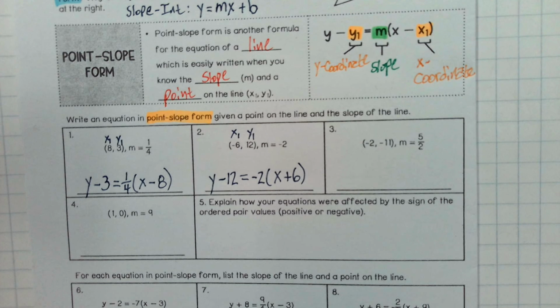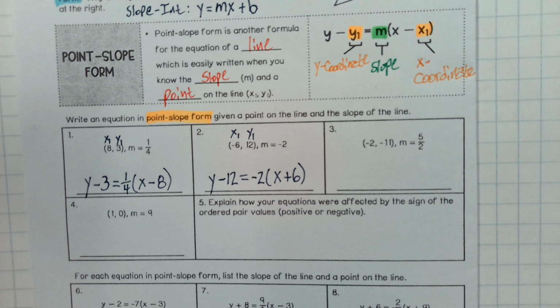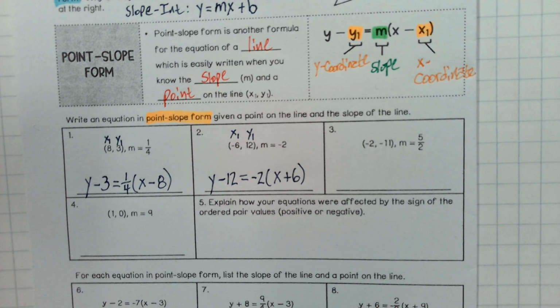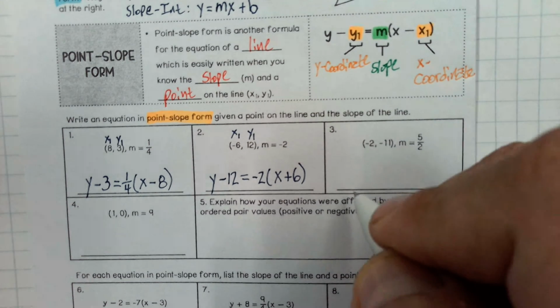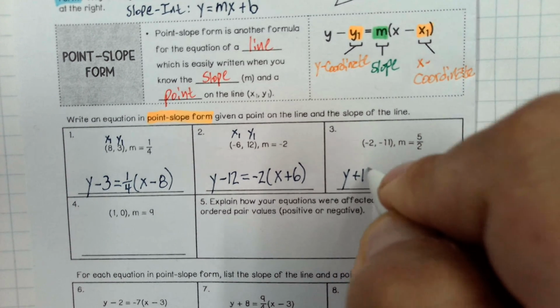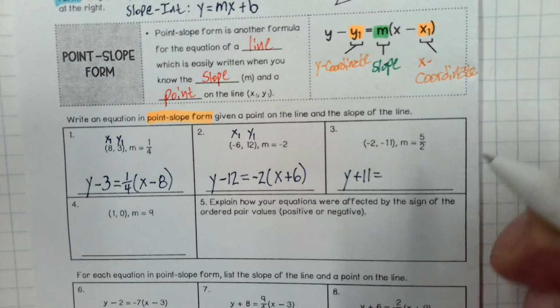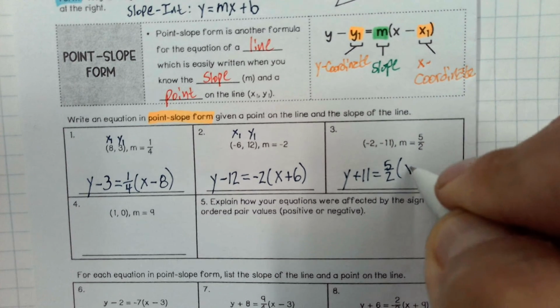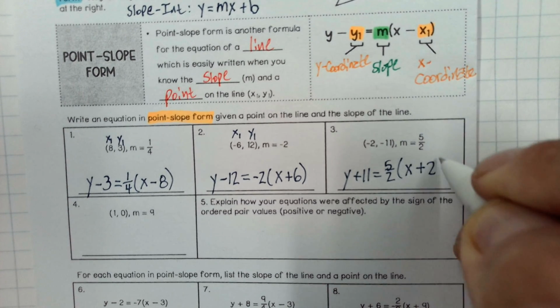Okay, so go ahead and try the third one. Write the third equation in point slope. Give it a try. Hopefully this is what you're writing. y plus 11 equals 5/2 (x plus 2).